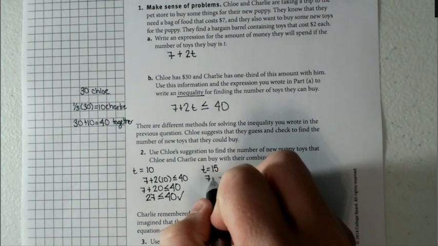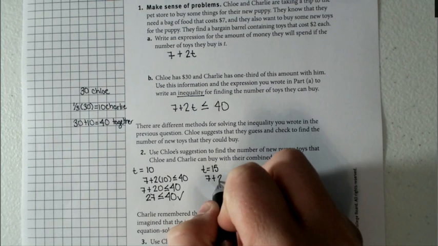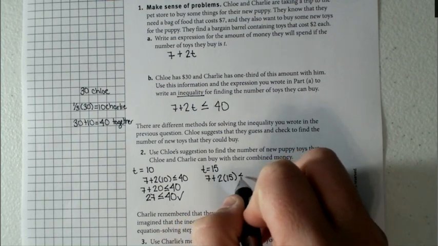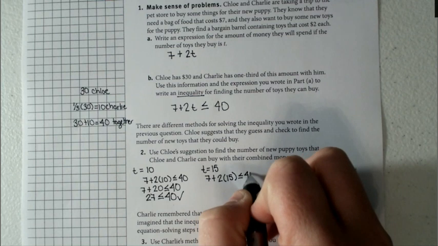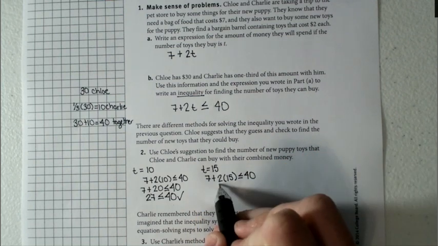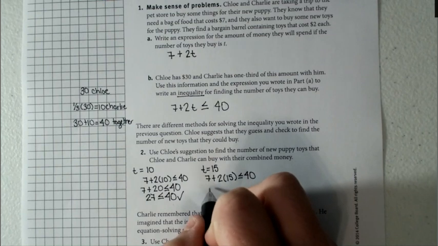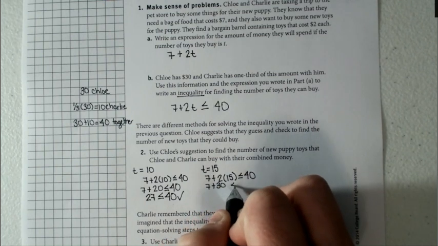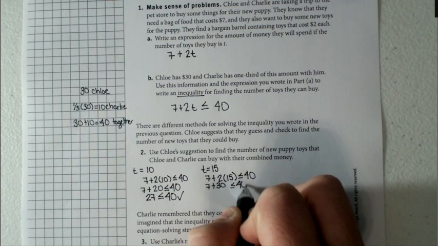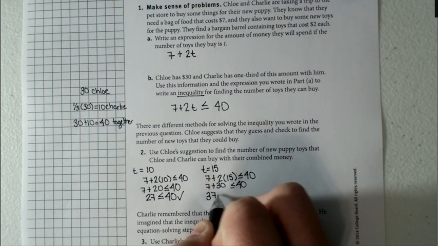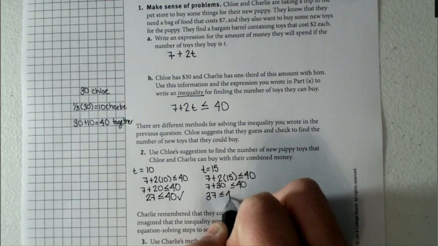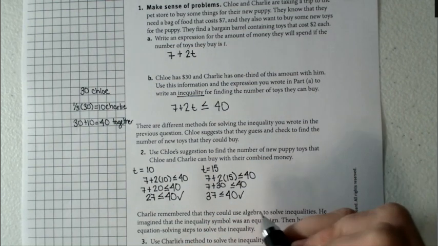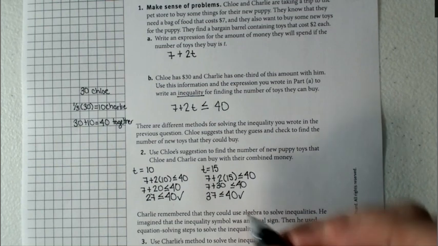Let's work through the math. 7 plus 2 times 15 less than or equal to 40? Well, 2 times 15 is 30. 7 plus 30 is 37. Is 37 less than or equal to 40? Yes. So we could buy 15 toys with the amount of money we've got.